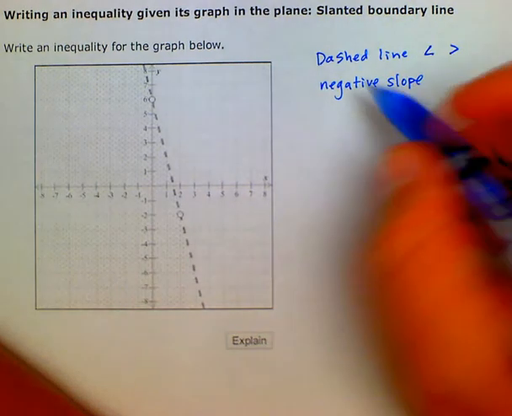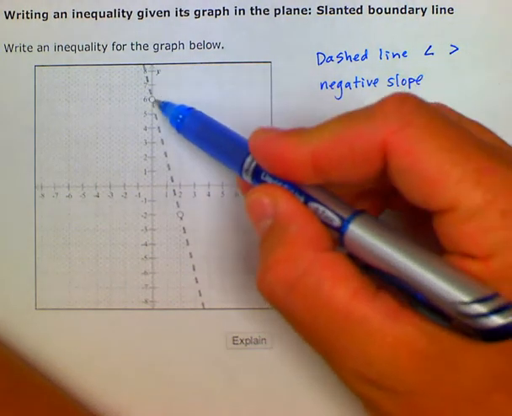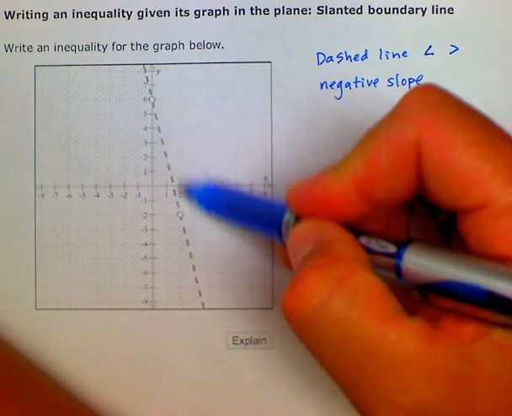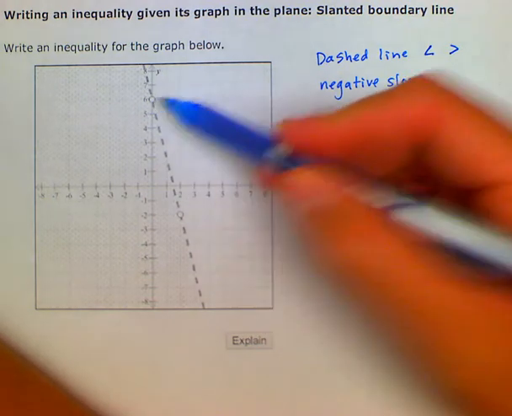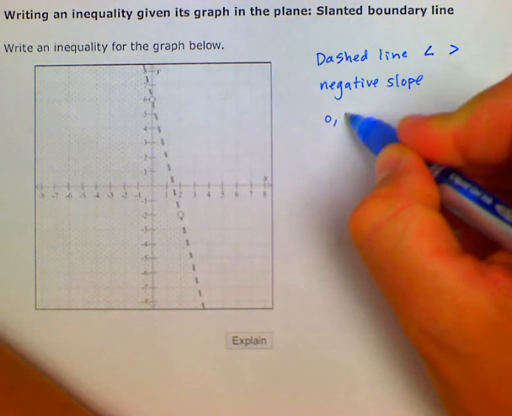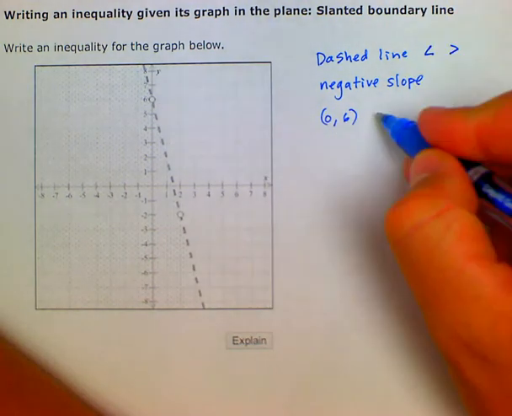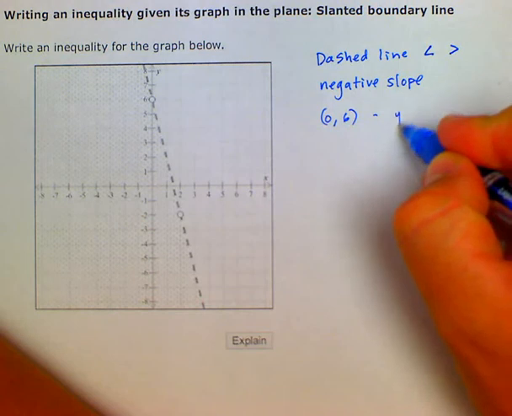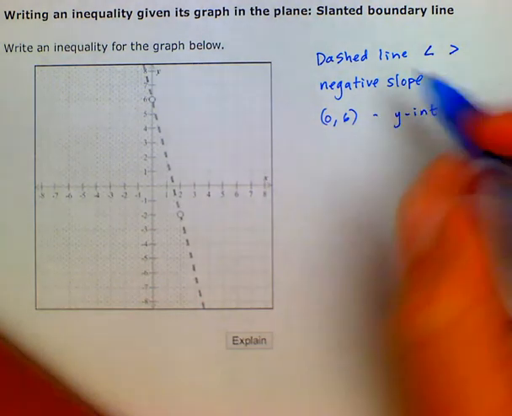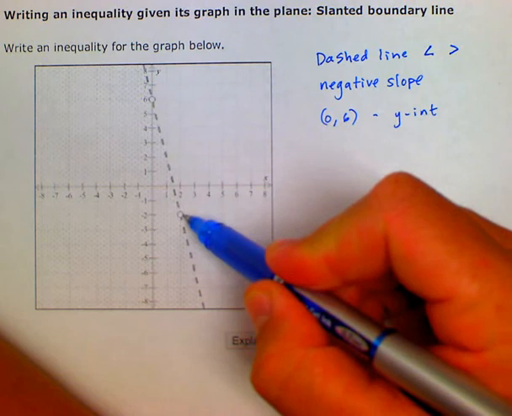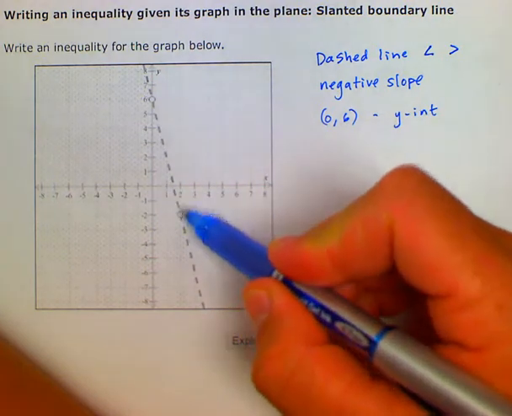The other information that we want to write down is we're given 2 points. We see here the point 0, 6 is where this dashed line crosses the y-axis, or it is the y-intercept. And another point that is given to us is 2, negative 2.